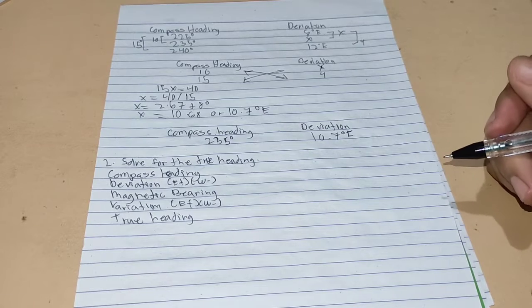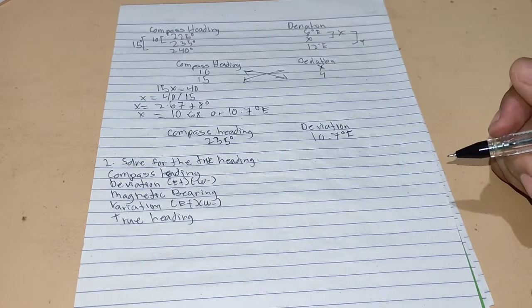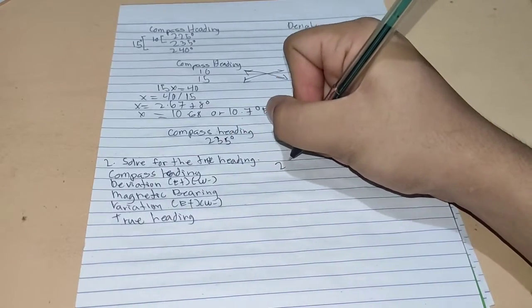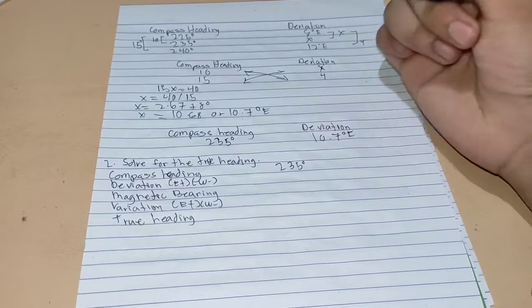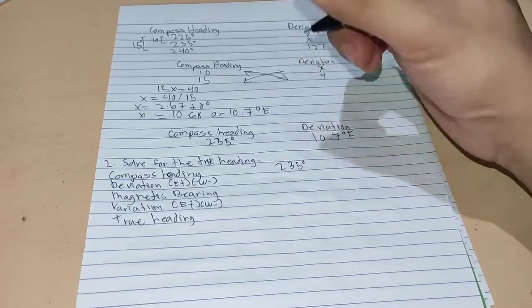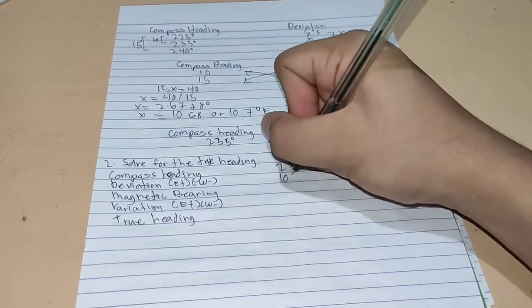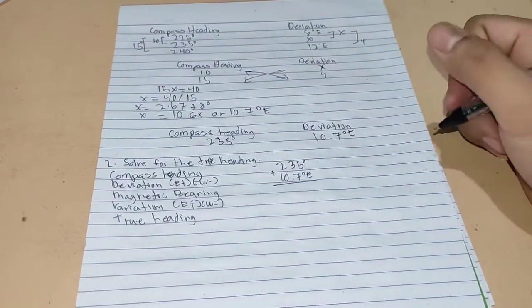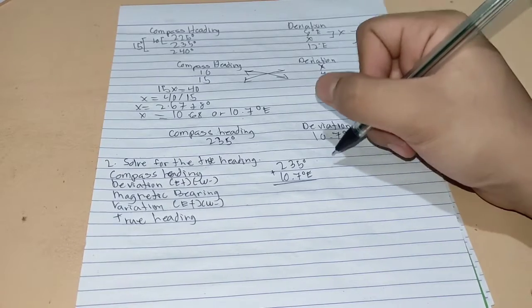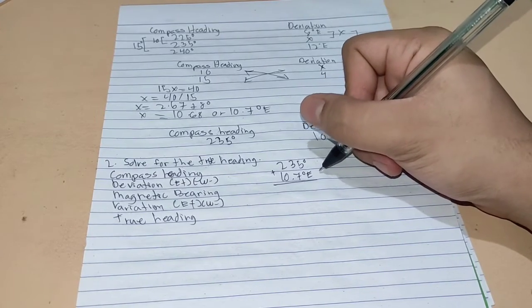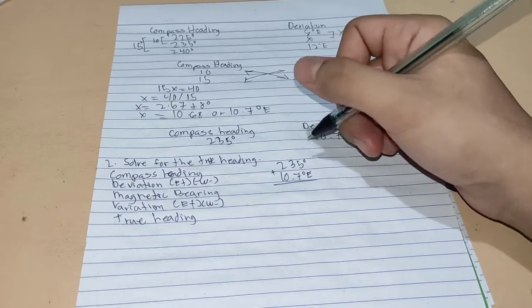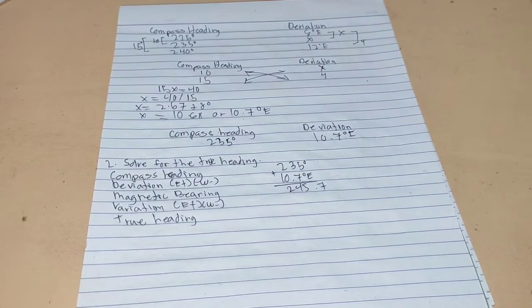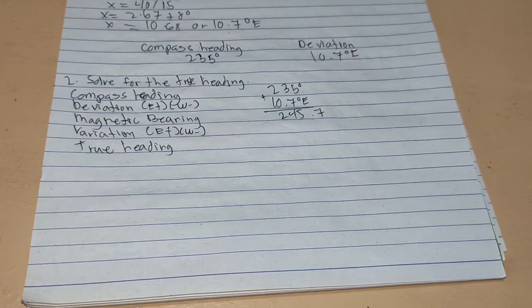We are now performing correcting the compass. Now we are going to write the compass heading, which is 235 degrees, and the deviation of 10.7 degrees east. Due to the name of the deviation being east, we are now going to add them. The answer will be 245.7, which is now the magnetic bearing.